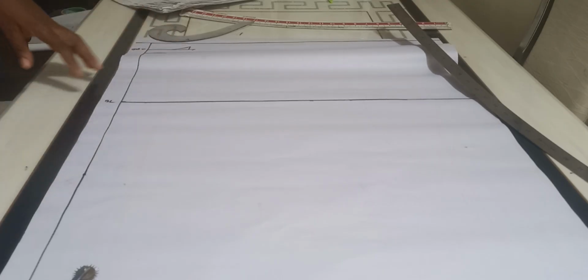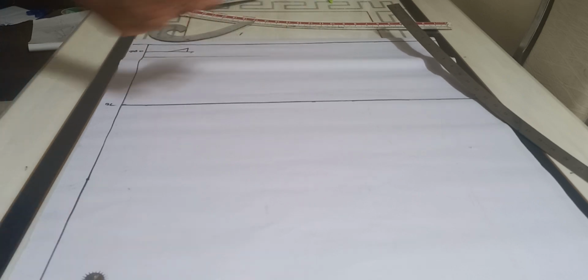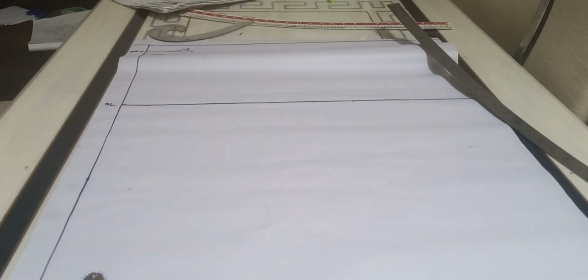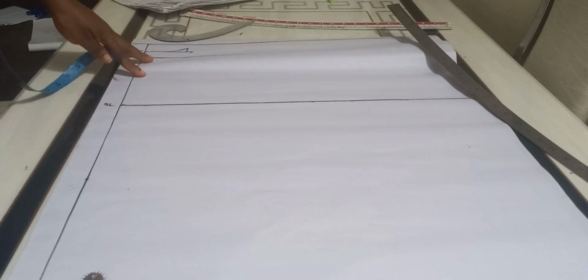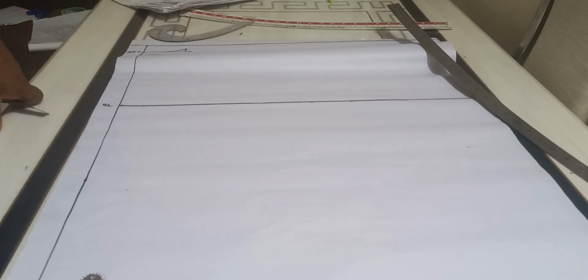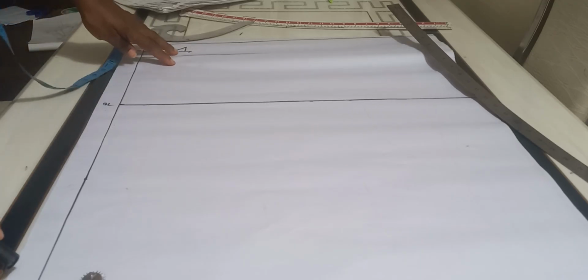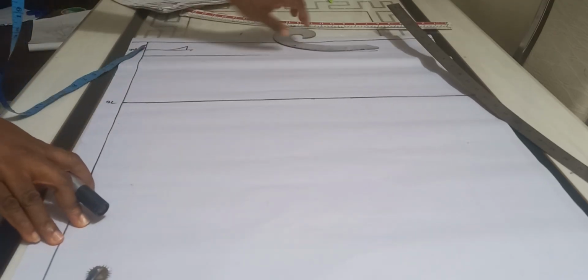So you know, in the measurements we took, there's a measurement called across back. The measurement from one point of our armhole to the other, at the back, to measure the width across our back, you understand. By the way, this Natalie Bray pattern drafting method has its own different way of measurement. It's not that it's different, but it's slightly different from the normal way we take our measurement, you understand. So the video for the measurements will also be on the channel.